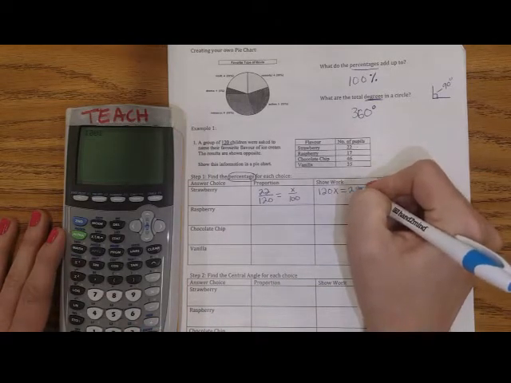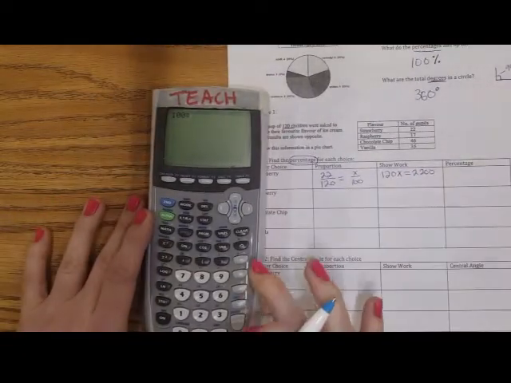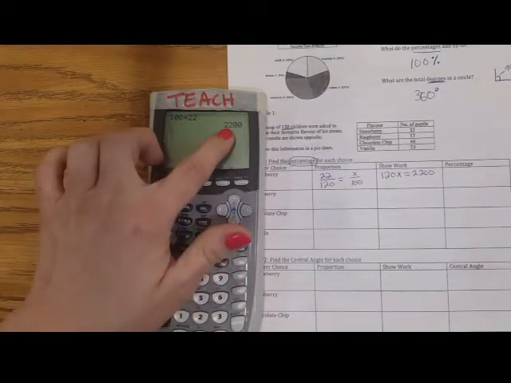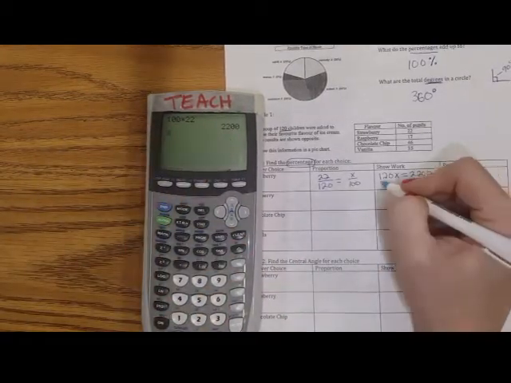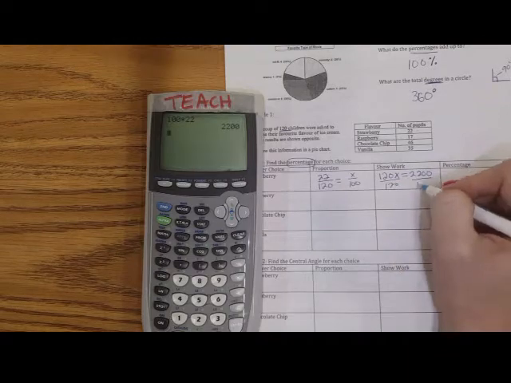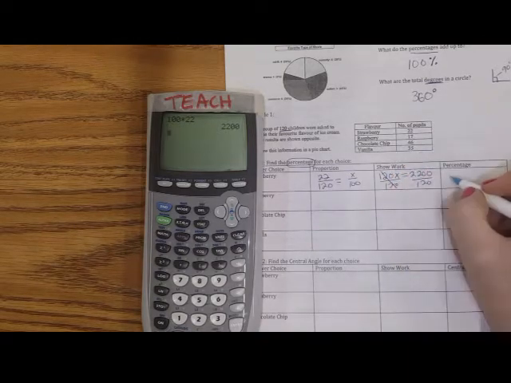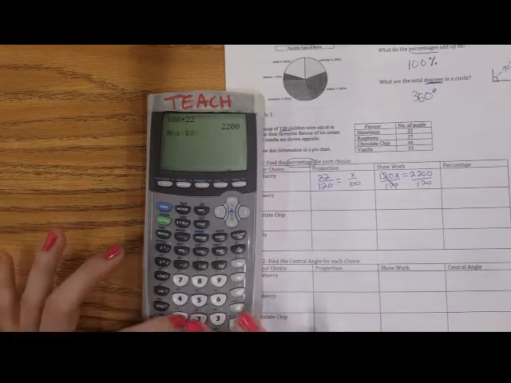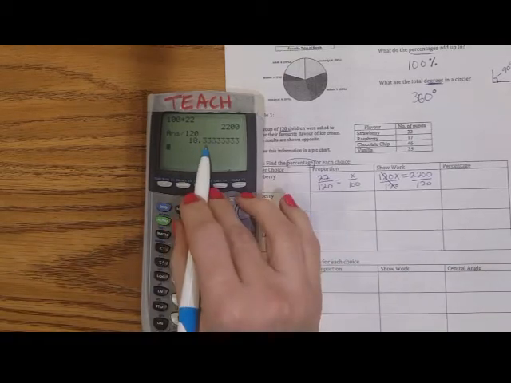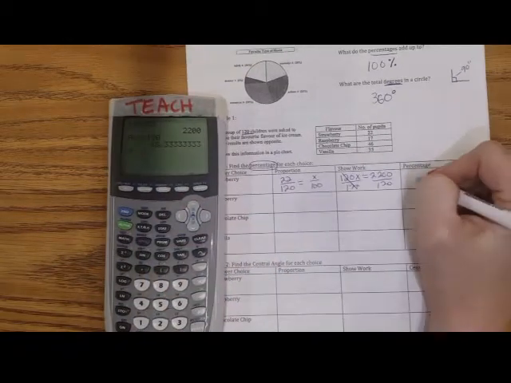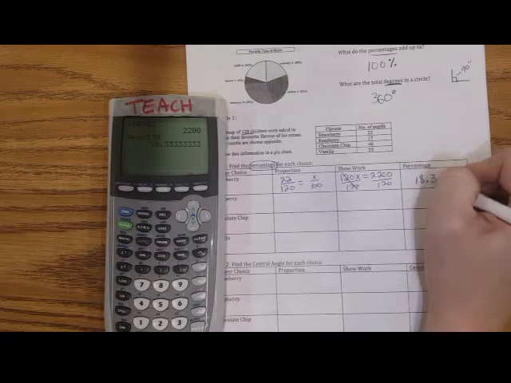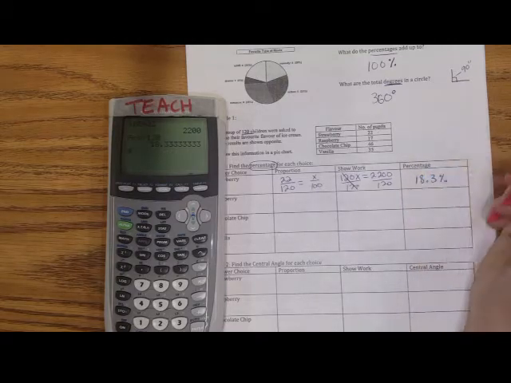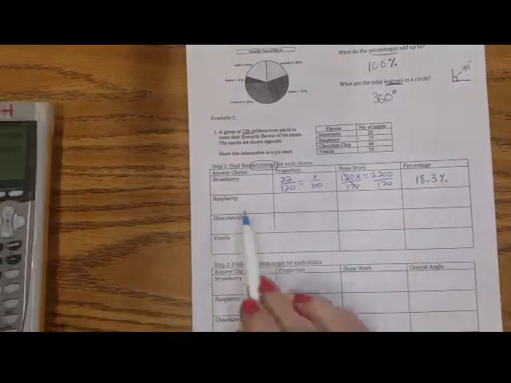But my work is going to say 120 times x equals 2200, because 100 times 22 is 2200, and then now to get the x by itself, I would divide by 120. So the strawberry would be 18.3%. So a little more than 18% of the students chose strawberry.